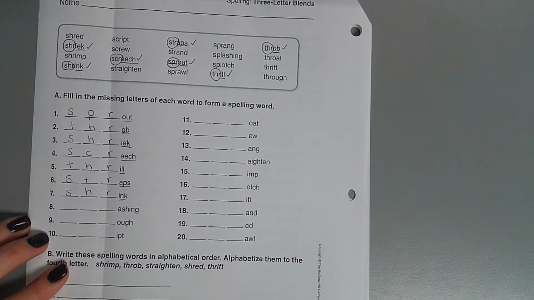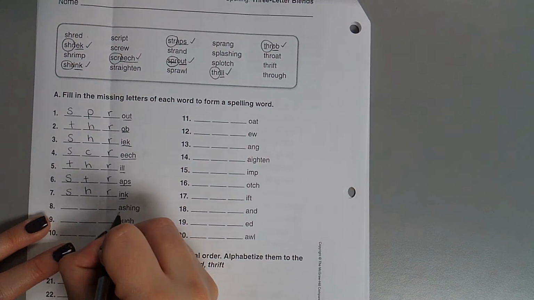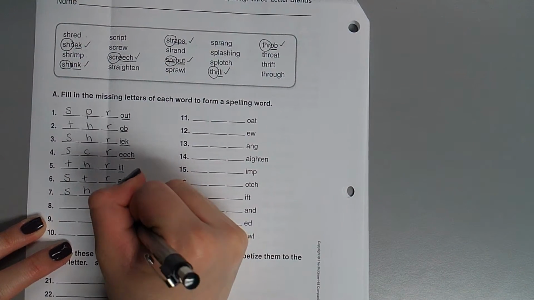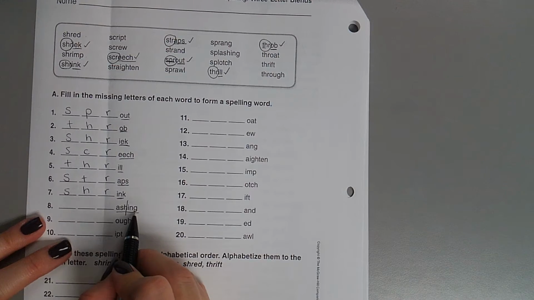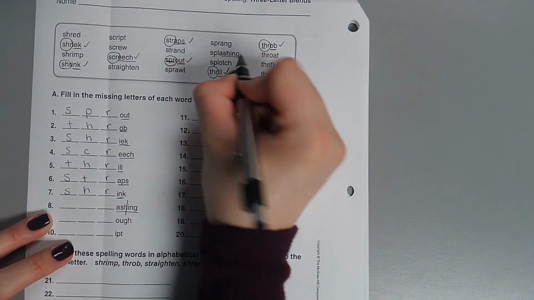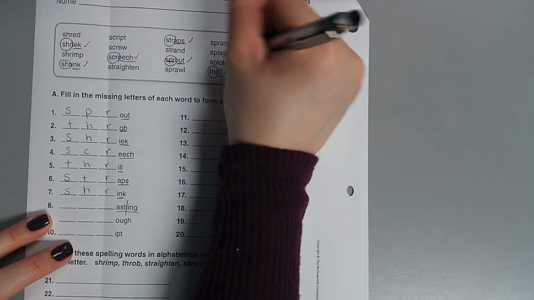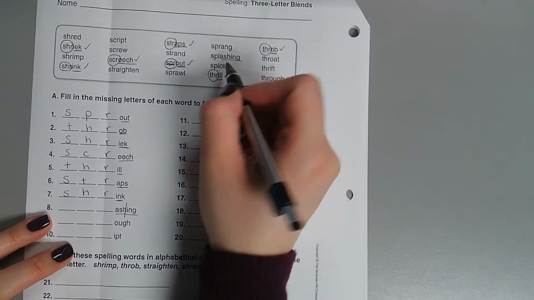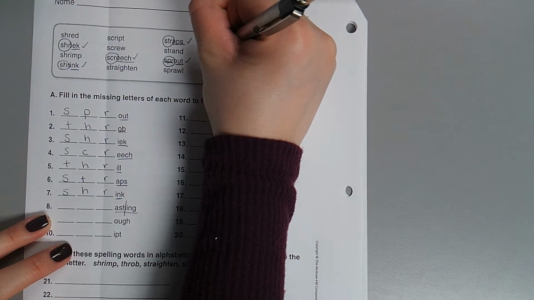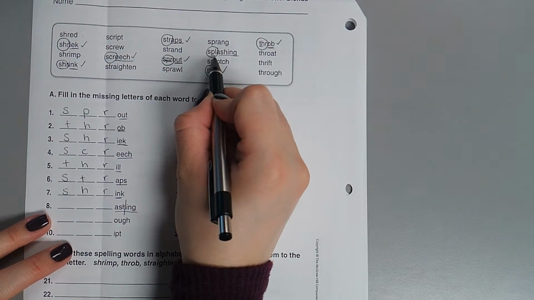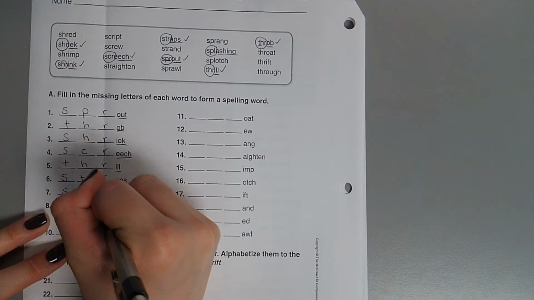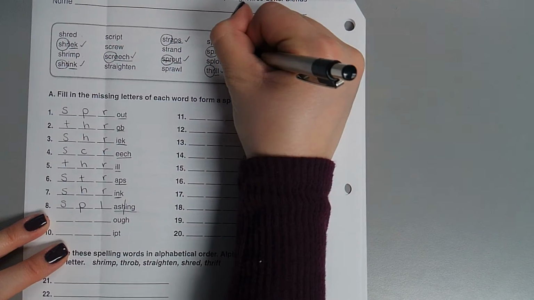Okay, number 8, ashing. Okay, so we have ash, we have ing. So the one that would match that would be splashing. So we have that S, P, and L. Let's say spl. So we have spl and then ashing. So splashing. So spl.